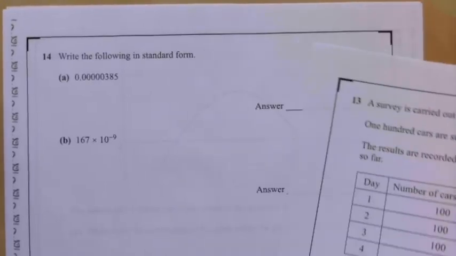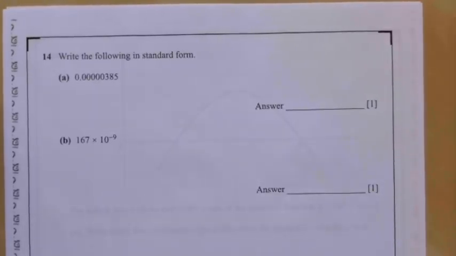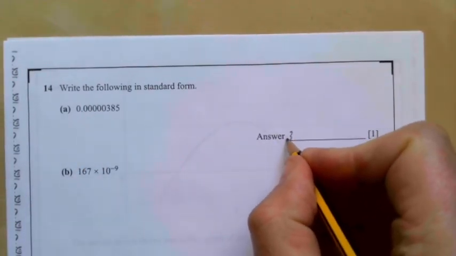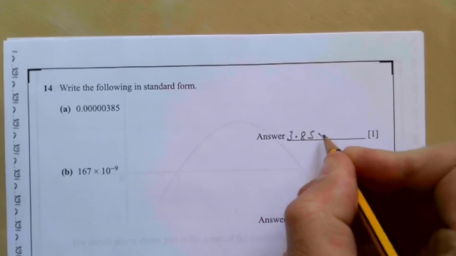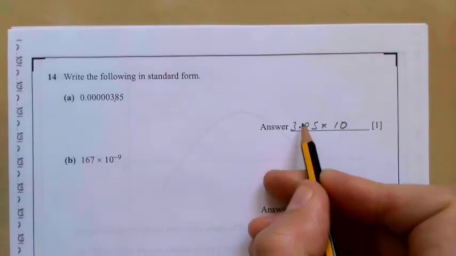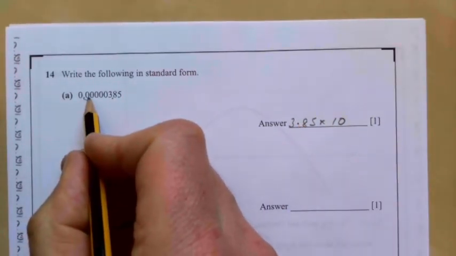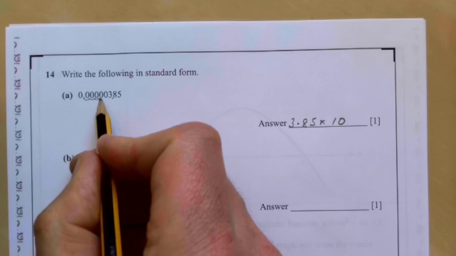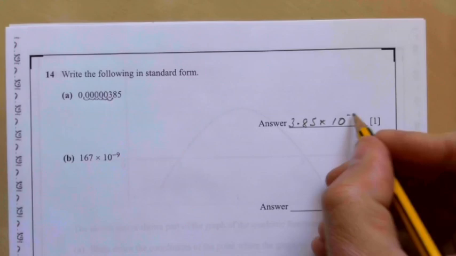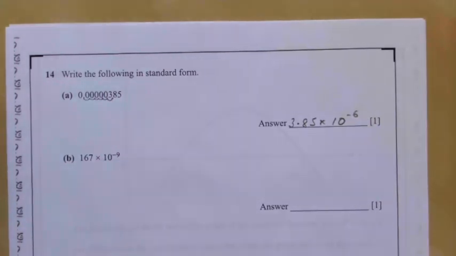Question 14. Write the following in standard form. So first one is going to be 3.85 times 10. So what have I done? I've put the decimal point in the right place. This number always has to be between 1 and 10. So we're going 1, 2, 3, 4, 5, 6, and it's a small number, times 10 to the minus 6.